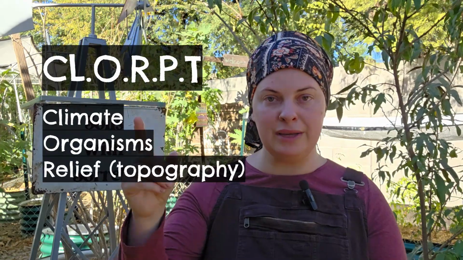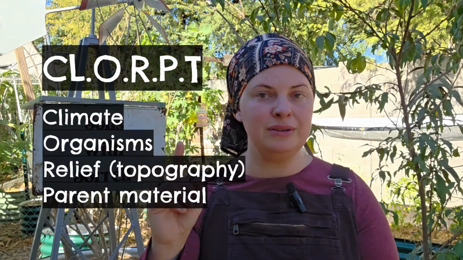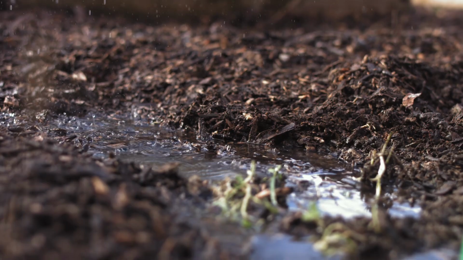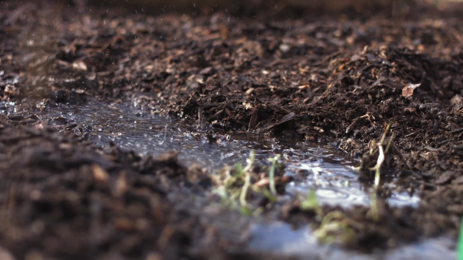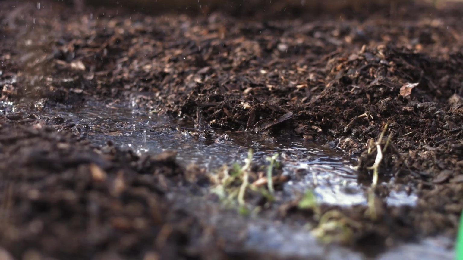Soil structure is influenced by another topic we covered, CLORPT. Do you remember CLORPT? It stands for climate, organisms, relief, parent material, and time. Soil shape is important because it creates the air and water pockets within a soil horizon, which we know are important for root growth and soil stability.